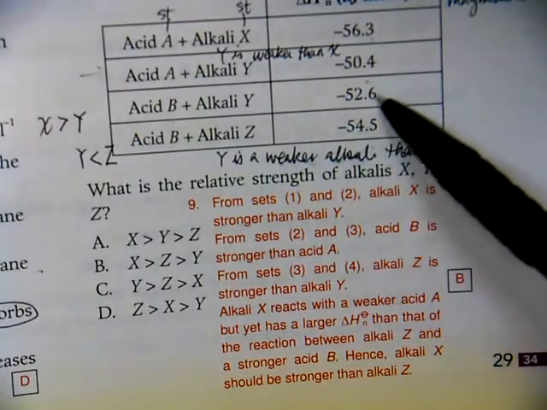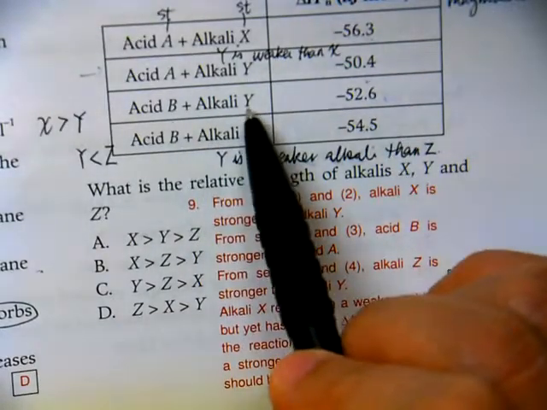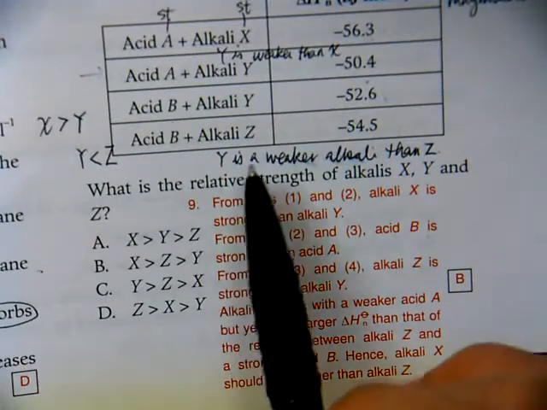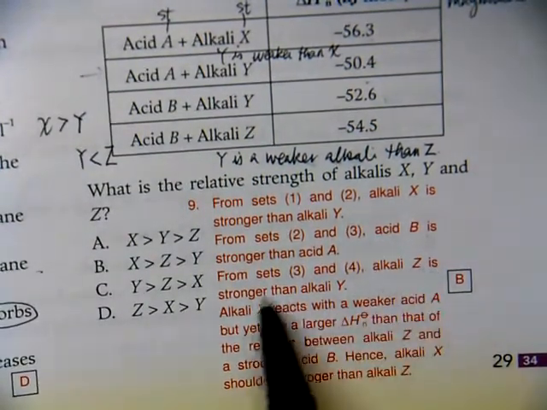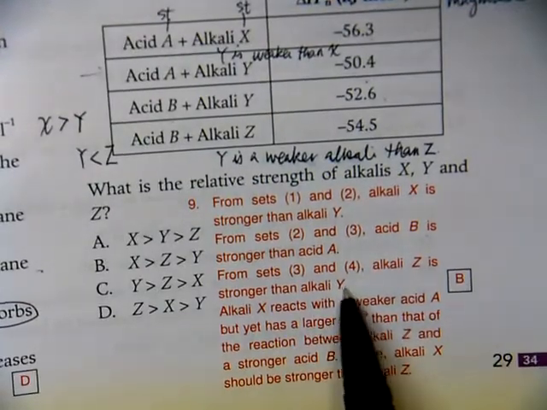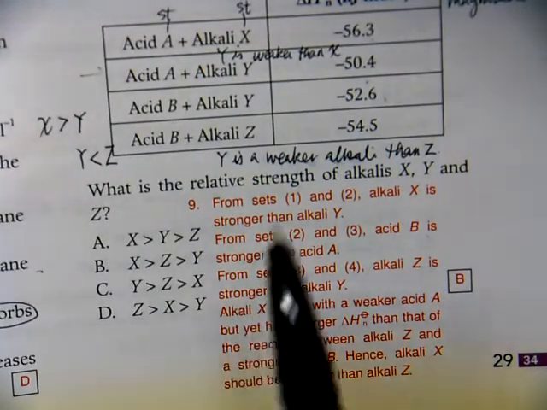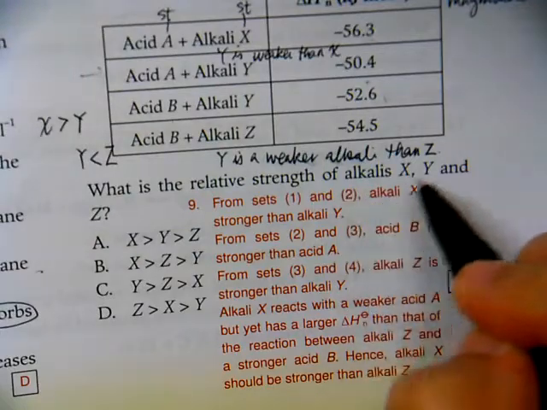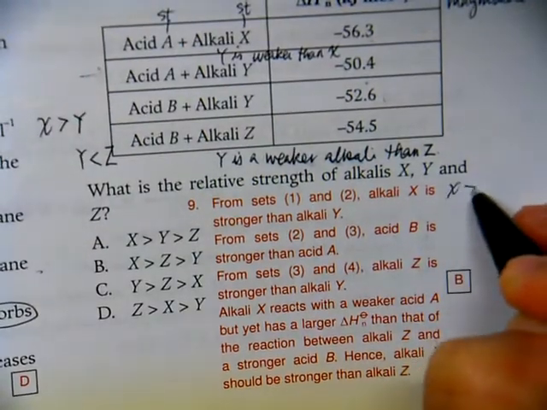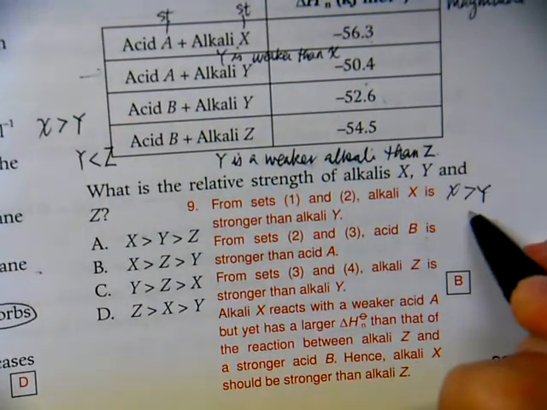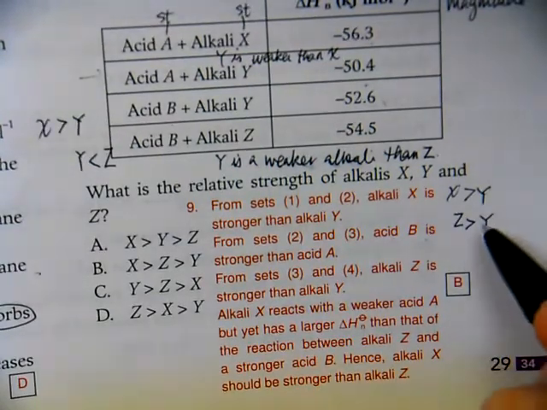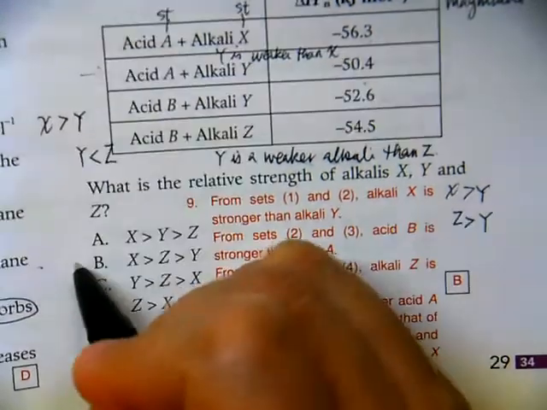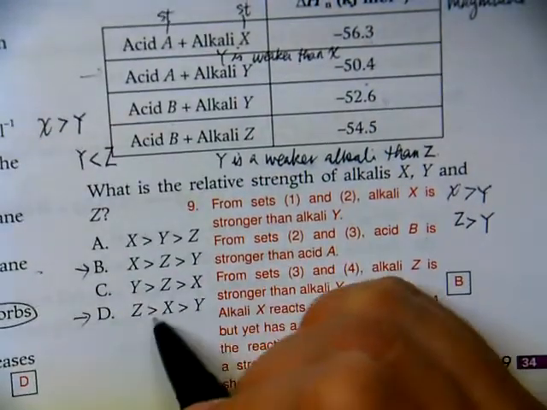This magnitude is smaller. Therefore, alkali Z is stronger than alkali Y. Okay? So we can arrange in this way. X is stronger than Y, and Z is stronger than Y. That means Y is the weakest. That means the answer must be B or D.